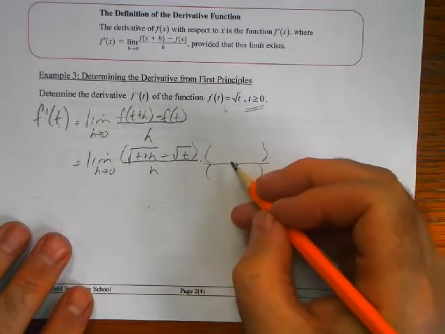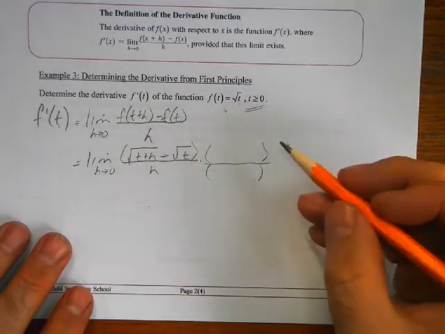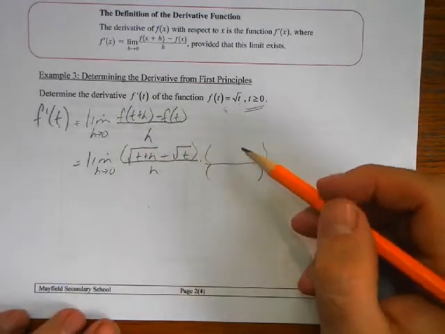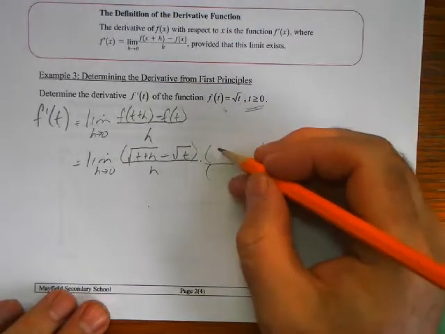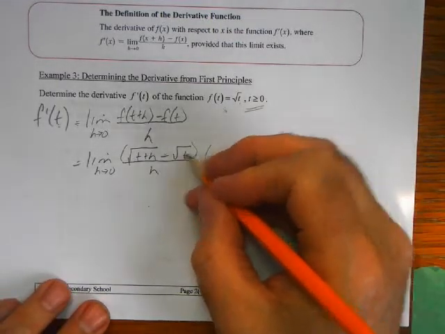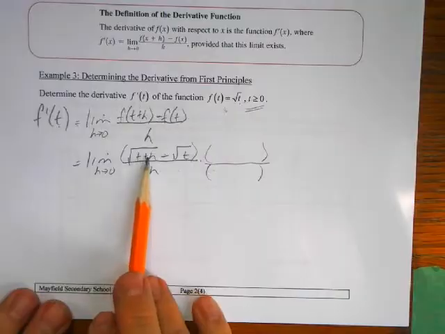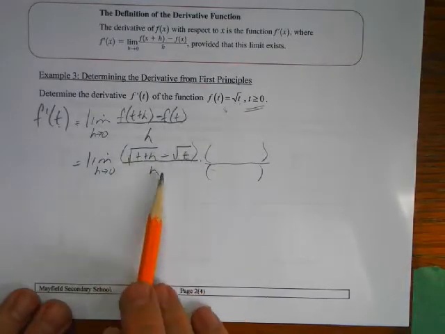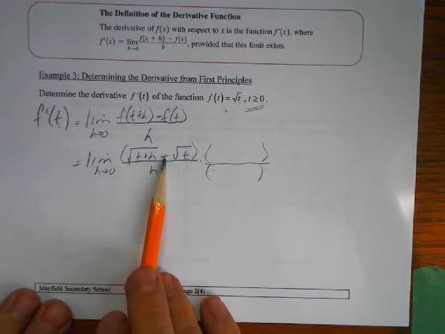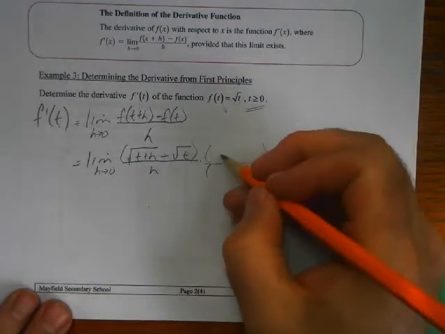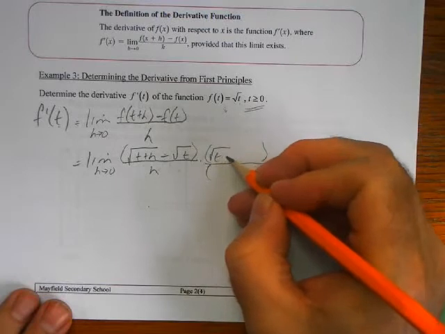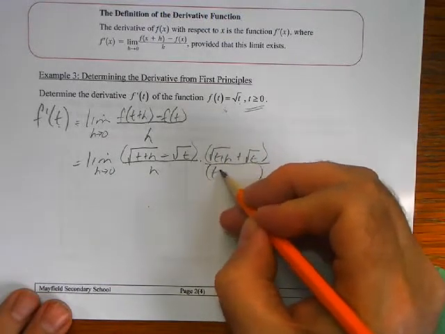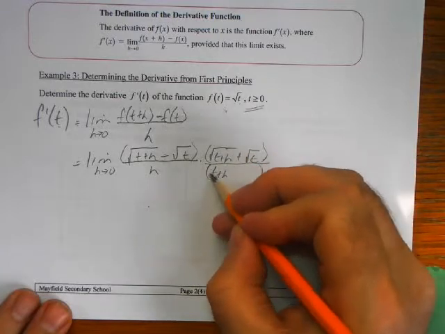Even though it sounds like we're just doing it for the numerator, we're actually doing that to get rid of the h on the bottom. Remember the conjugate: think of this as your first term, this is your second term. Since we have a minus sign between, the conjugate would be the exact same but with a plus sign. So same thing, top and bottom.